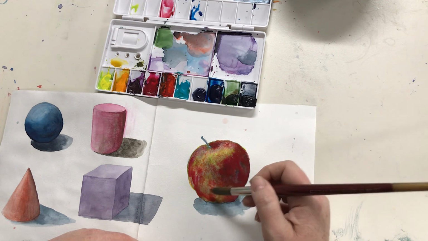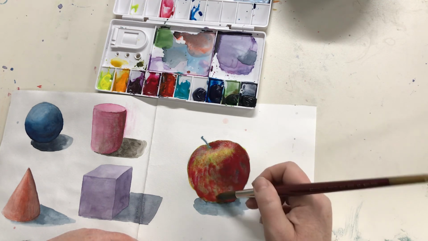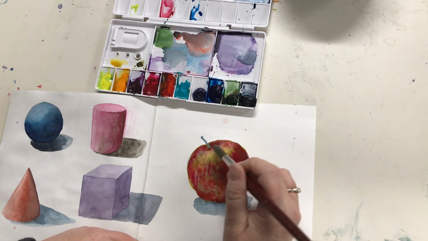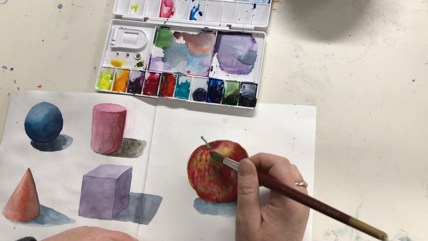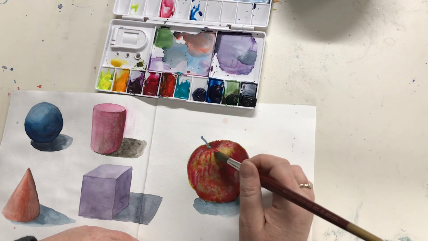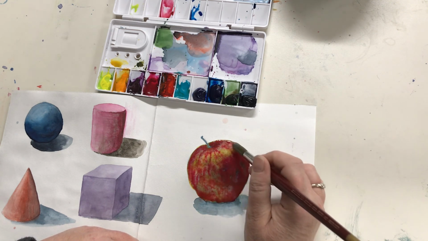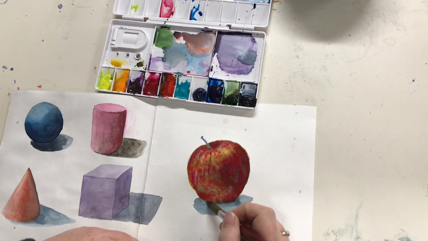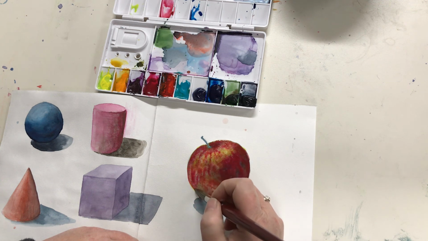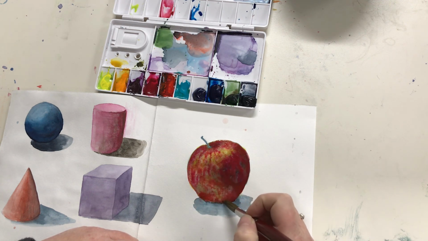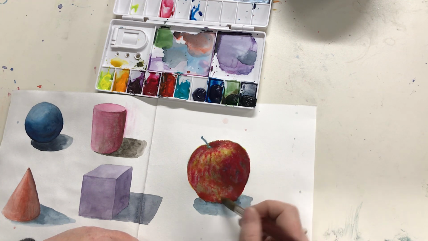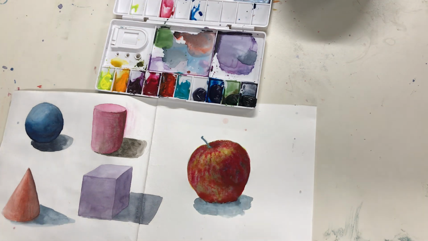I am going to get to the place right about now where my paper is starting to be very, very wet. I'm going to have to let it dry so that I can come back and add some finishing details and adjust my shadows. So don't ever be afraid to do that. A lot of times when we're making a watercolor painting, it will get to the point that you have to let it rest. And that is definitely the stage that I'm at right now, where it needs to just dry.